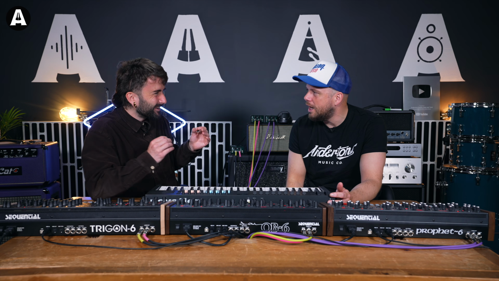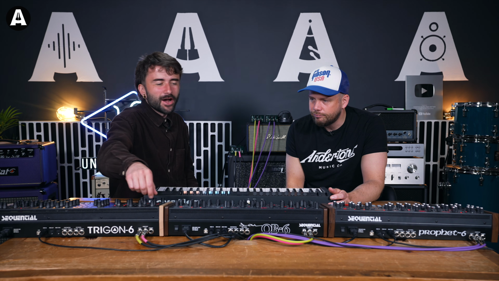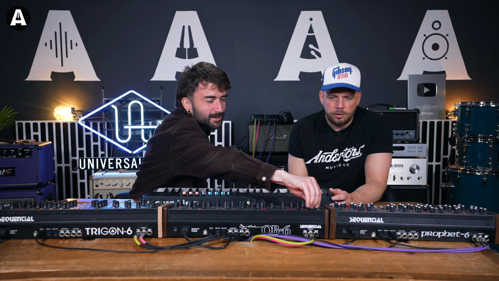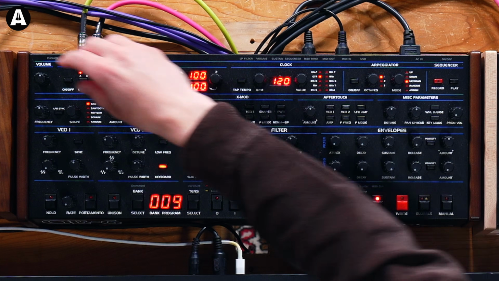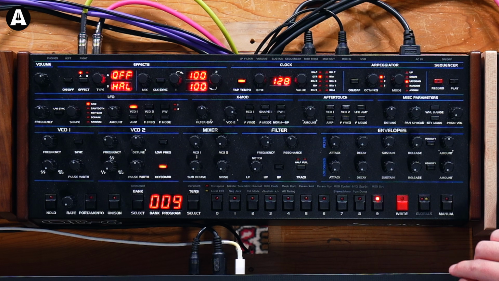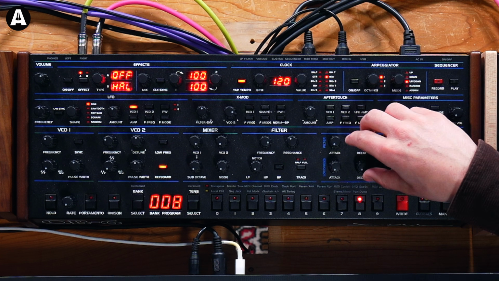Really funky, right? Let's try and do the same thing on the OB-6 and hear what that sounds like. Yeah, try this on the OB-6. It's got a similar sound dialed in.